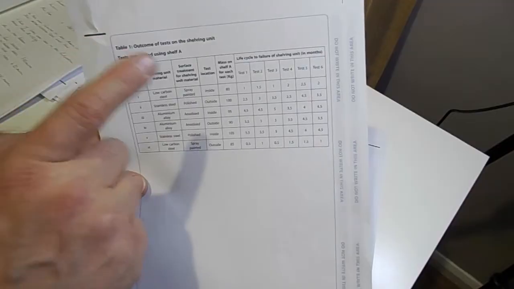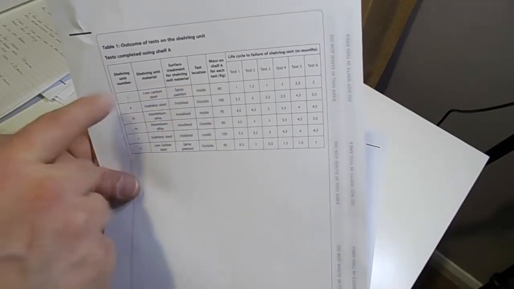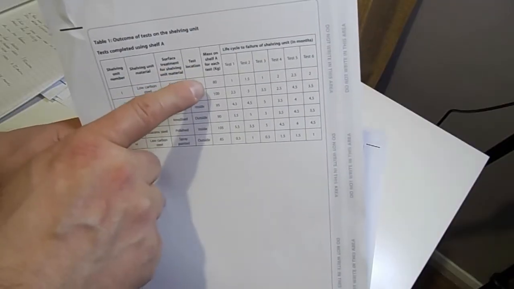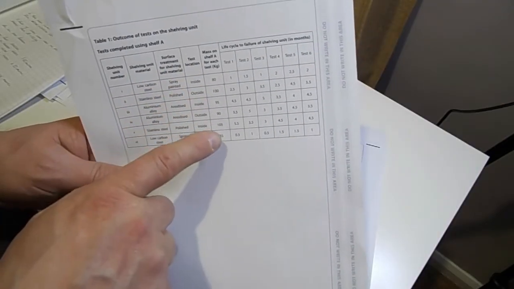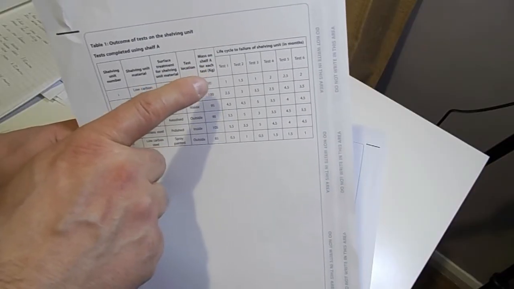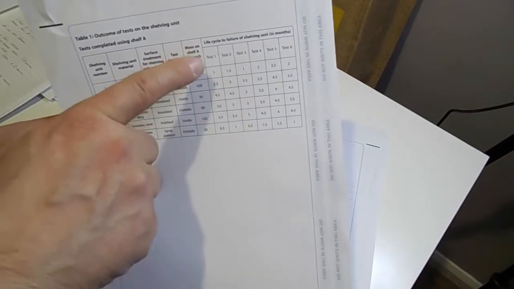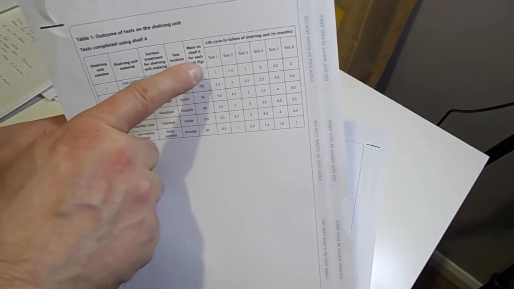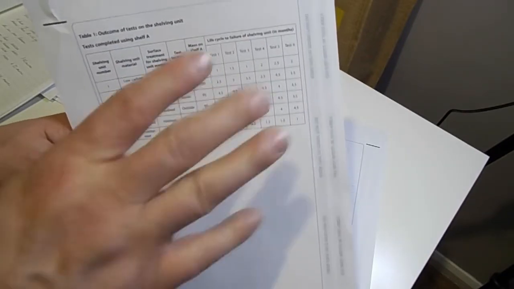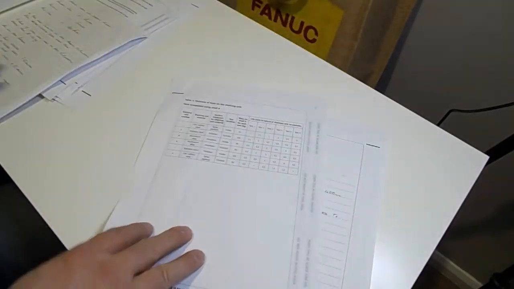Now it's important that they tell you the amount of weight that each one has. So they give you for each test how much weight it took, and the life cycle to failure, so when the shelves give up the ghost, in months that you see here. So test number 1 for this, you can see those values there. Now how do we interpret that the most effective way? Here's one I prepared earlier.